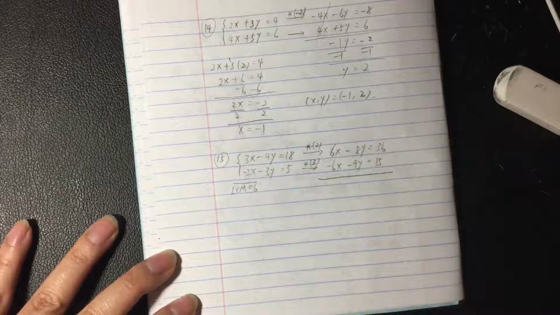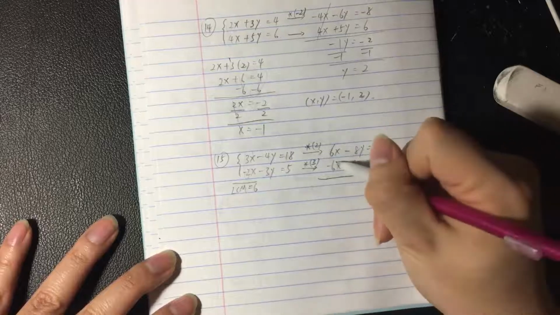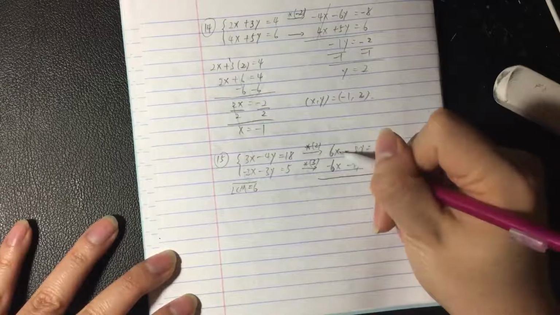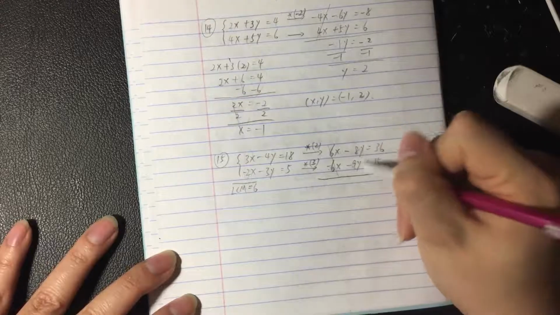Step 3: add the equations. Eliminate one of the variables. If I add the equations, positive 6x and negative 6x can cancel. Negative 8y and positive 8y.